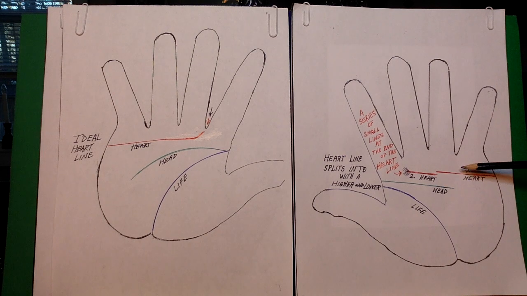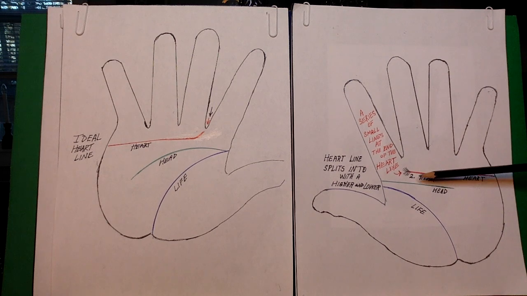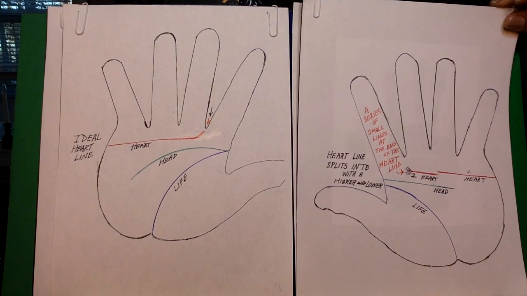Okay, that has nothing to do with this. I mean, you don't have to have this if you have this splitting here, but I just wanted to show you this example here. All right, so let's leave this one.